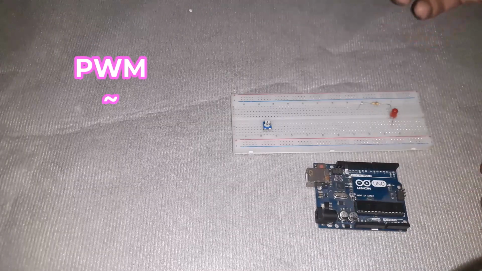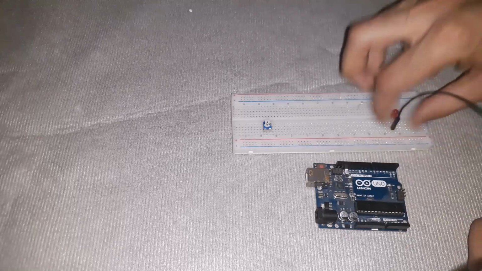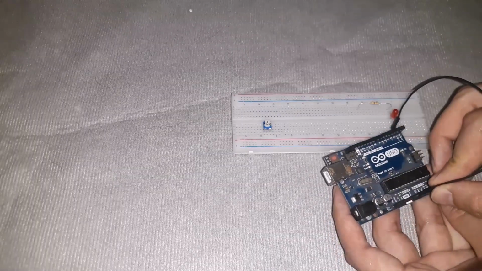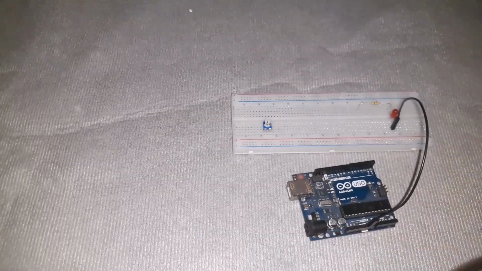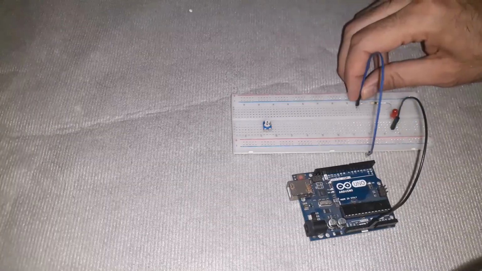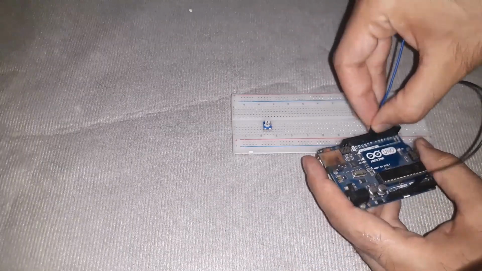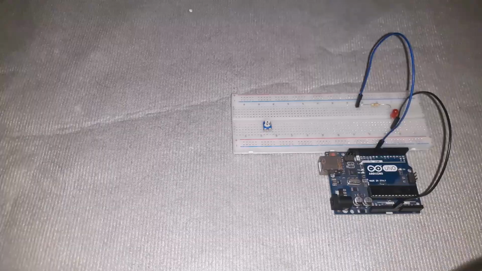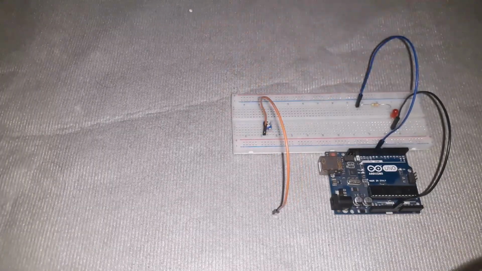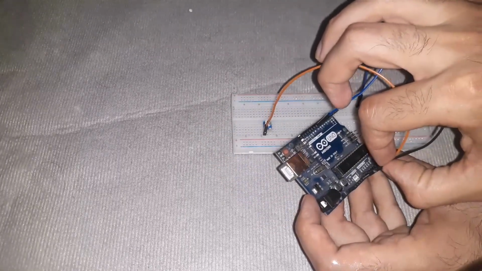So I'm going to connect the short leg of my LED to the GND of my board, and the long leg will go to pin number 9 of my Arduino board. And for the potentiometer, the 2 legs that are at one side, one of them will go to the GND.